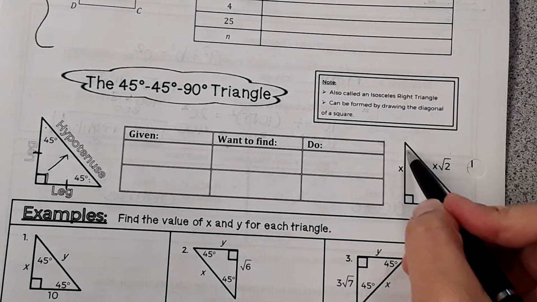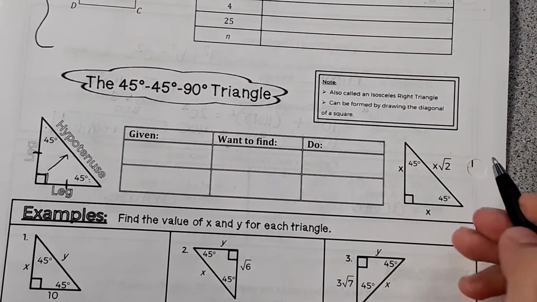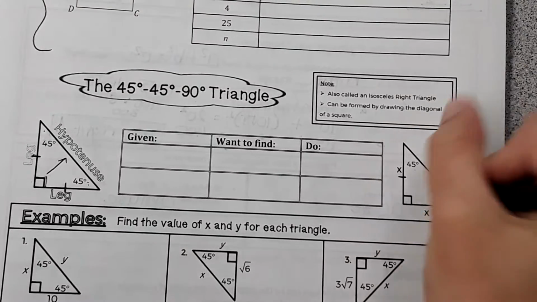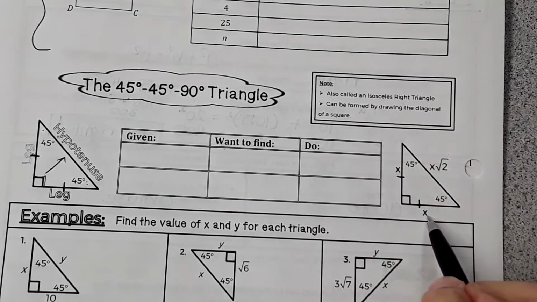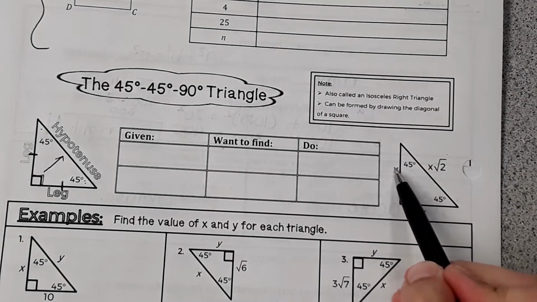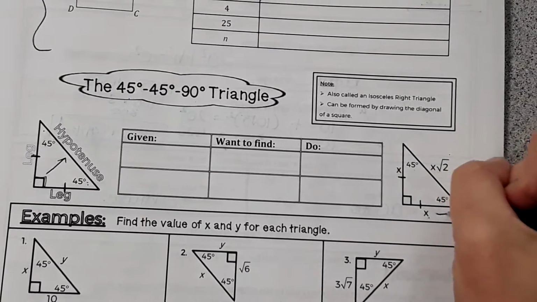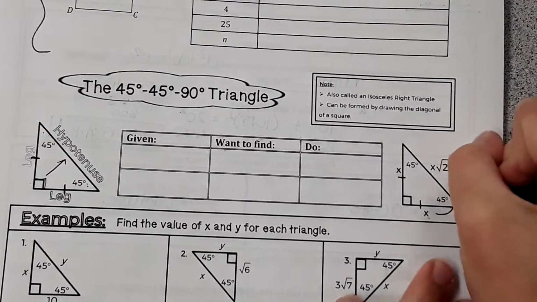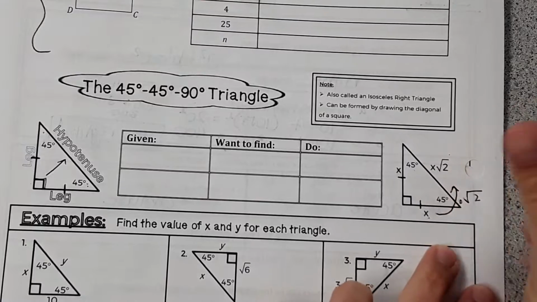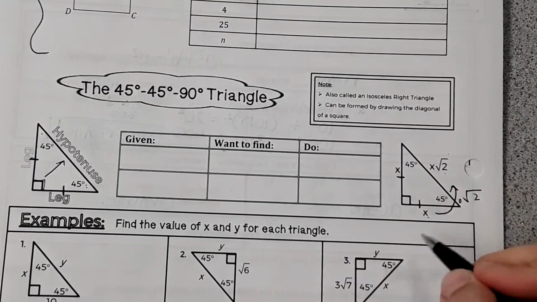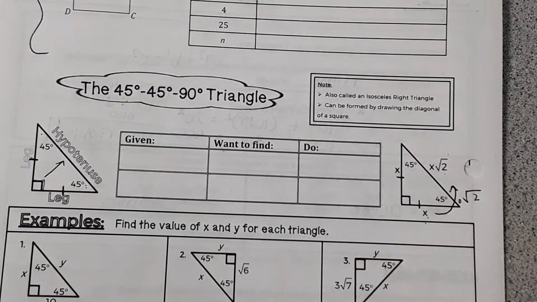Here are the dimensions of a 45, 45, 90 degree triangle. Again, the legs are the same measure, so if you know the measure of one leg, then you also know the measure of the other leg. And then the hypotenuse, you just take the leg and multiply by square root of 2. So if you're going from a leg to the hypotenuse, you multiply that number by square root of 2.